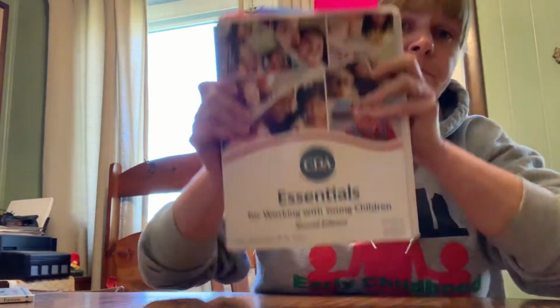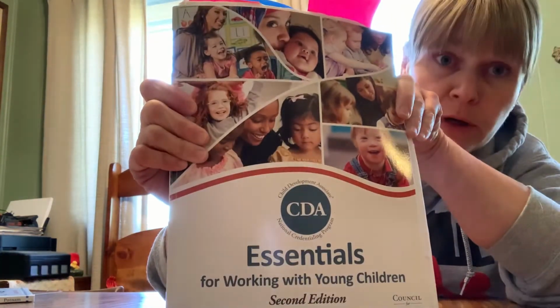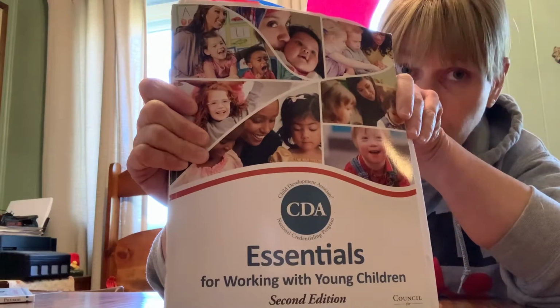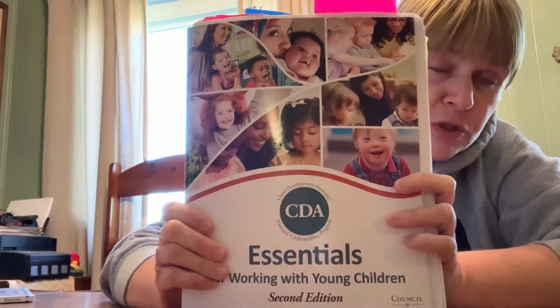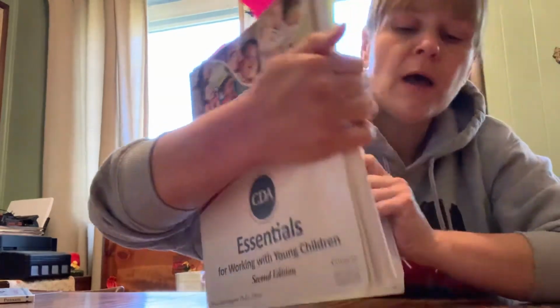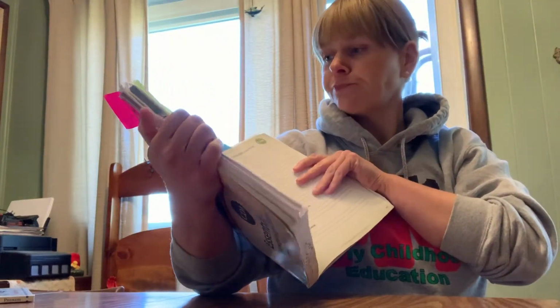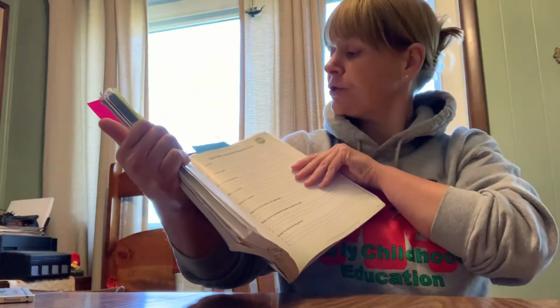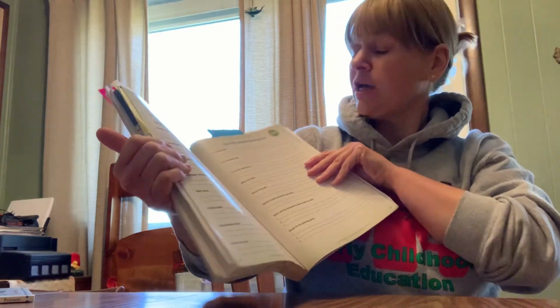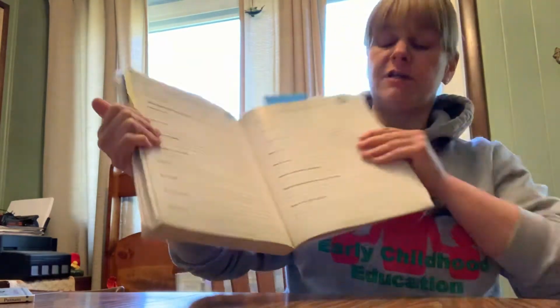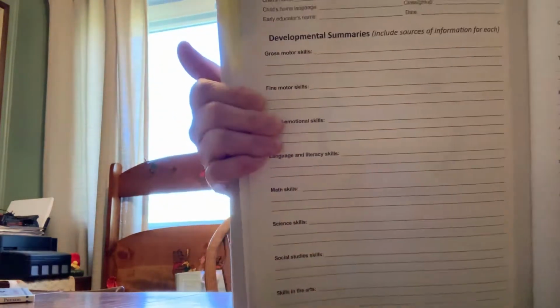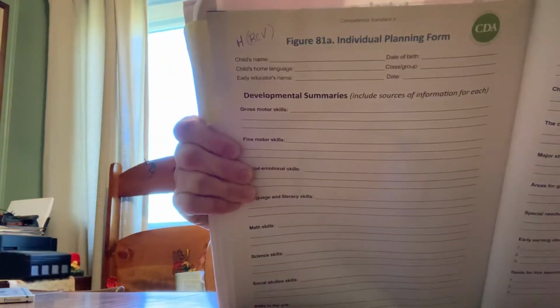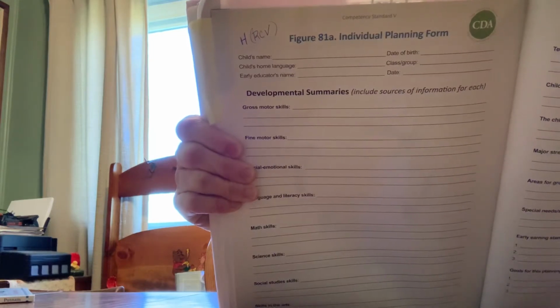Okay, so in your CDA Essentials textbook that I hope most of you have at home, but if not, I'm going to try to take pictures of these forms. On page 494, or if you have edition number 1, it'll be under the competency standard V functional area 12 program management. So look for these 2 pages under program management. You'll see here it says individual planning form. So you need to do this for one child of your choice.